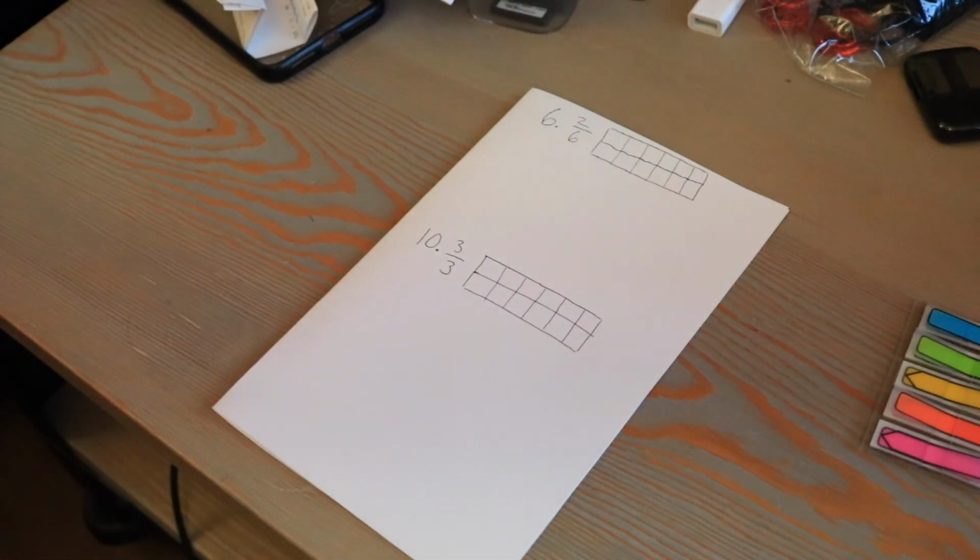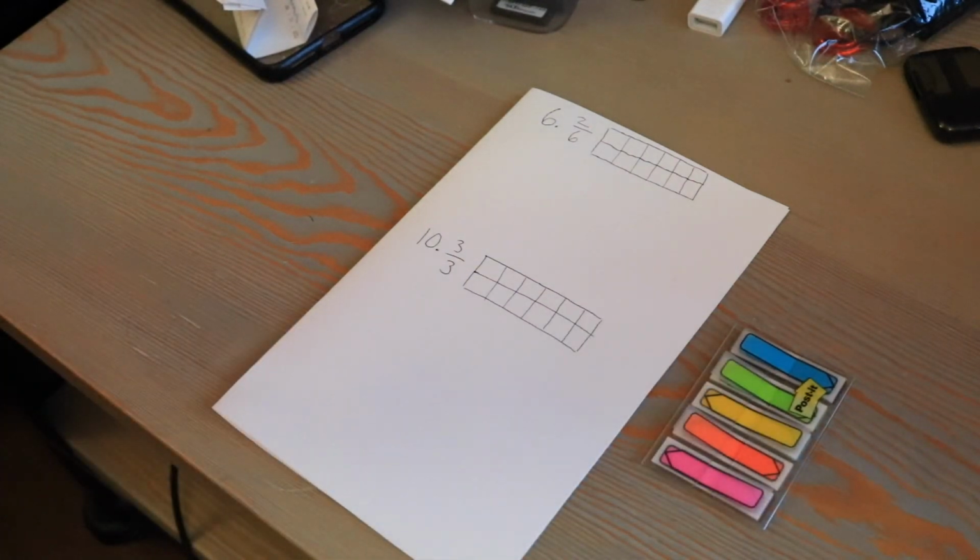The problem I chose to work on today with you is number 6, which is 2/6. How do you think we would display this on our egg carton diagram? I think a really good way of doing this is using post-it notes. Over here you can see that we have some post-it notes.